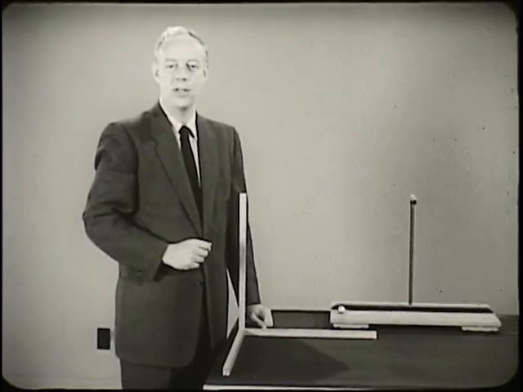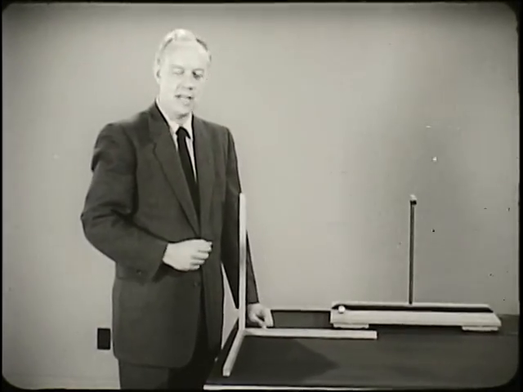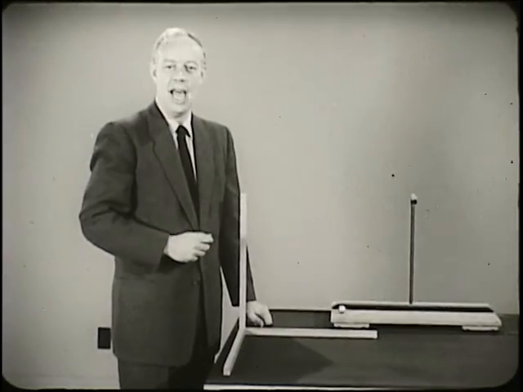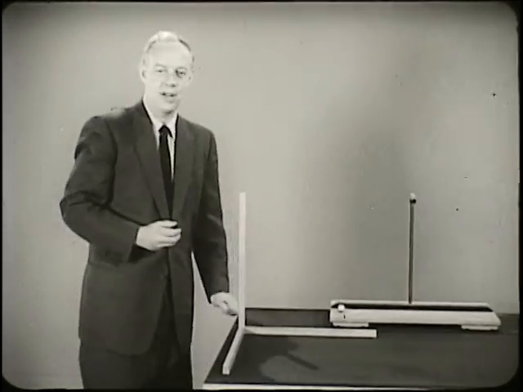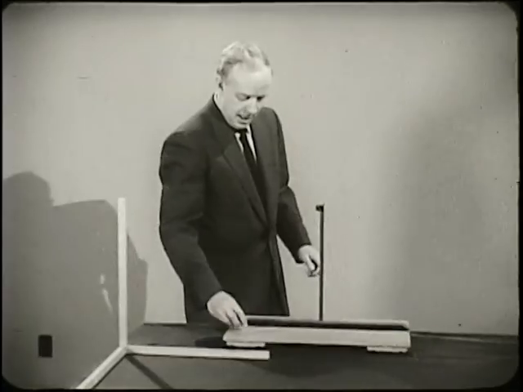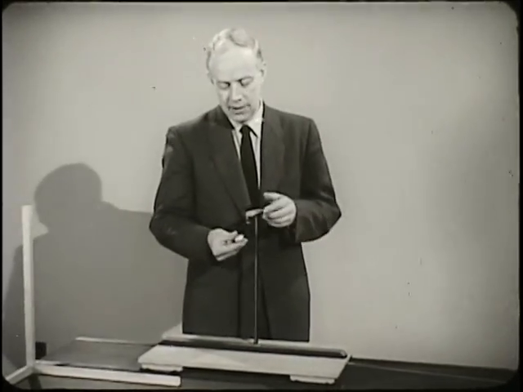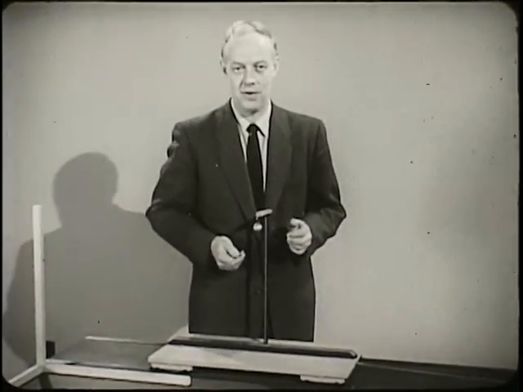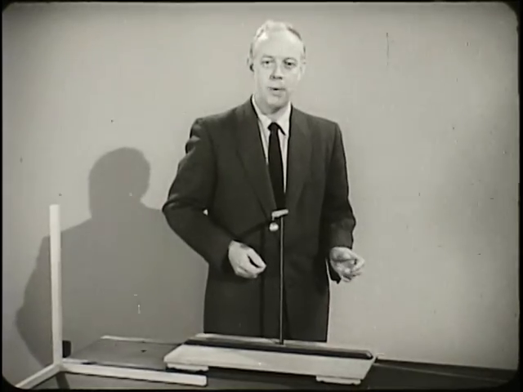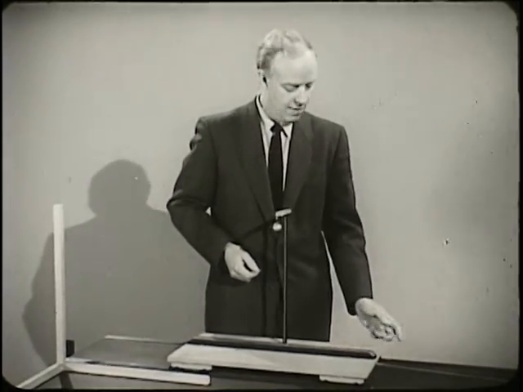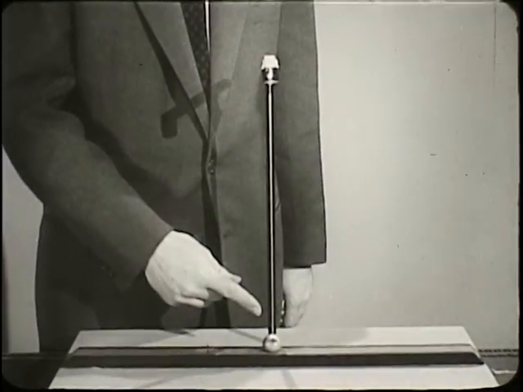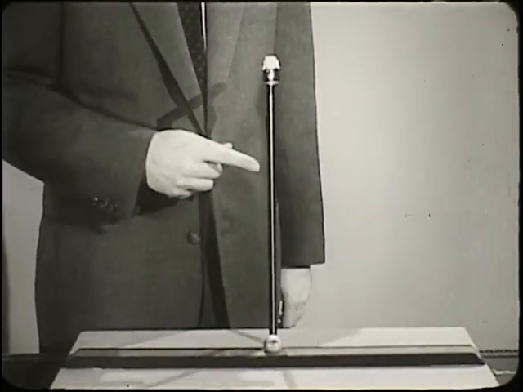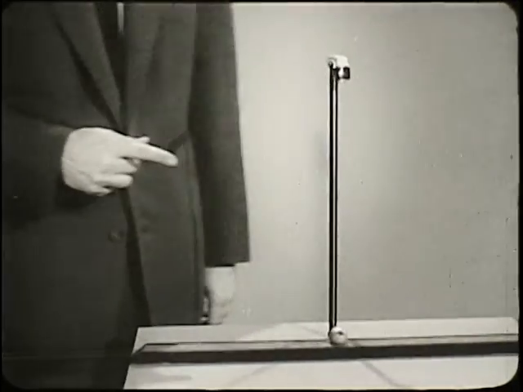In this film, we're going to look at the motion of objects in this earth frame of reference and in other frames of reference moving in different ways relative to the earth frame. Well, let's look at a motion. This steel ball can be held up by the electromagnet. Now I'm going to open the switch, and you watch the motion of the ball. The ball is accelerated straight down by gravity along a line parallel to this vertical reference line.